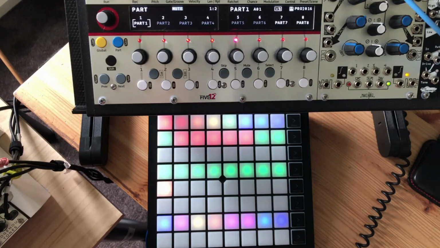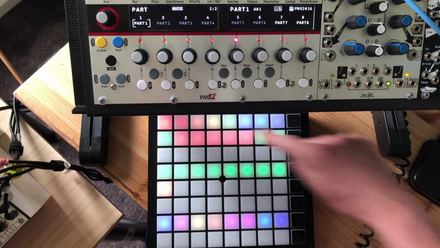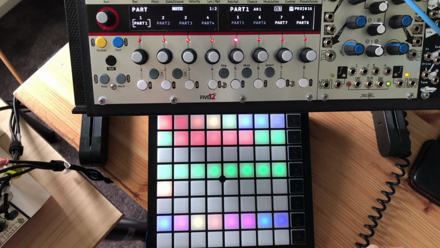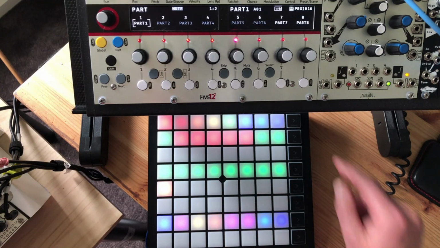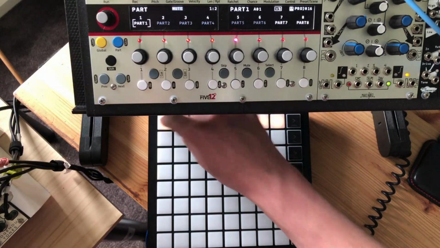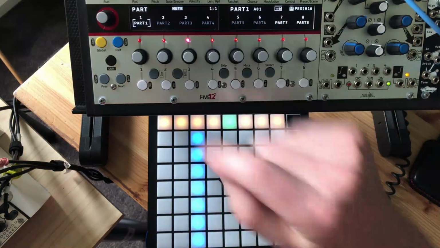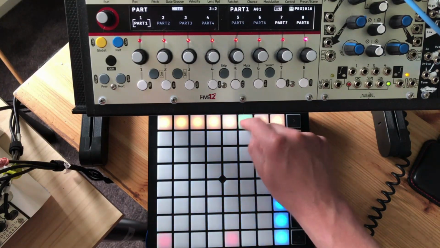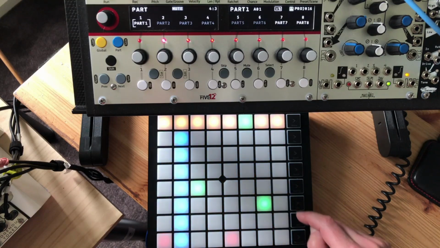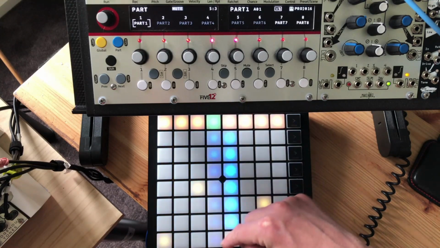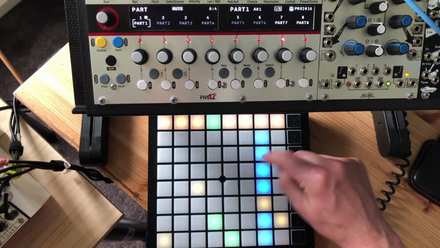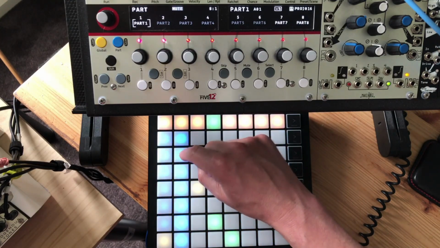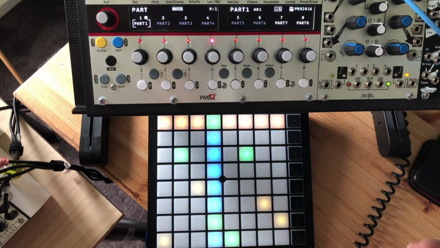Okay, so getting straight into it. Parts, mutes. Okay, I'm going to put in a quick melody on the monosynth part. So I'm going to go to step edit mode, select part 1, which is blank at the moment. I'm going to hit run. You'll see the cursor start to move from left to right. All right, it's that easy to enter in notes on a grid with the Launchpad.